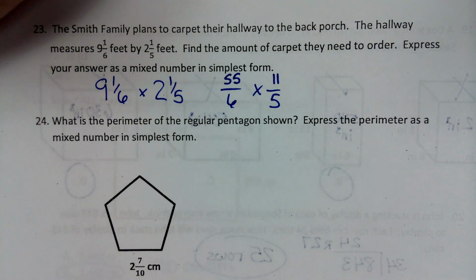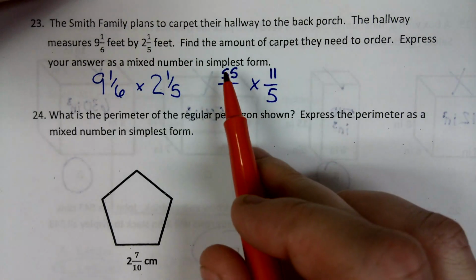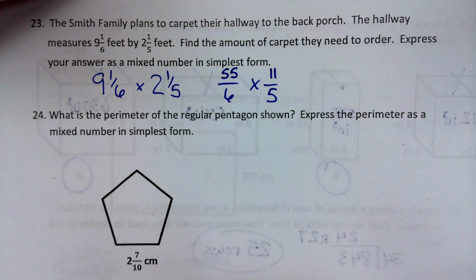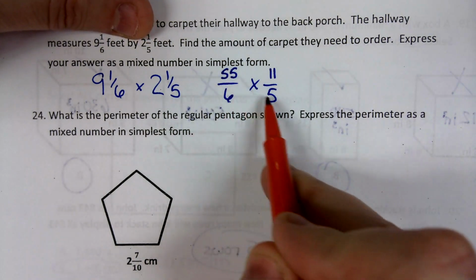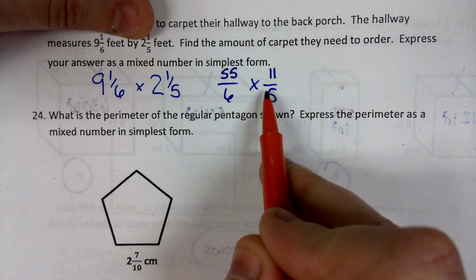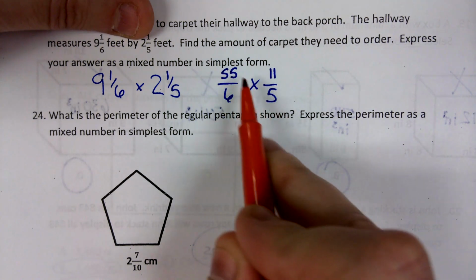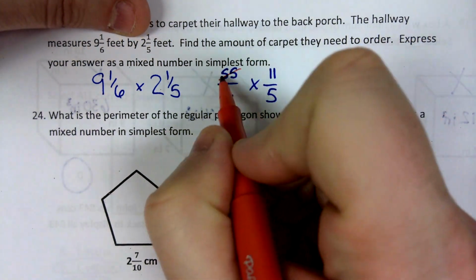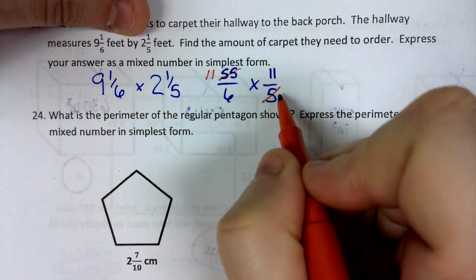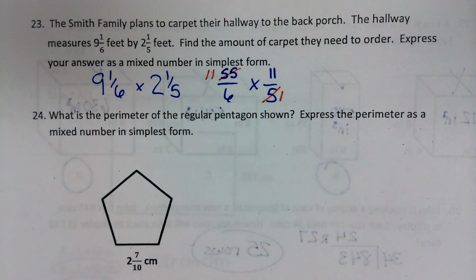And if you remember one of the skills that we talked about, there's a thing called cross-canceling when you are multiplying fractions, which means on the diagonal, we can divide both of these by the same thing. And look at that, 55 and 5 sitting there for easy division. I can divide both of those by 5. That gets me 11 over here and 1 down here. And boy, does this simplify everything that I need to deal with.